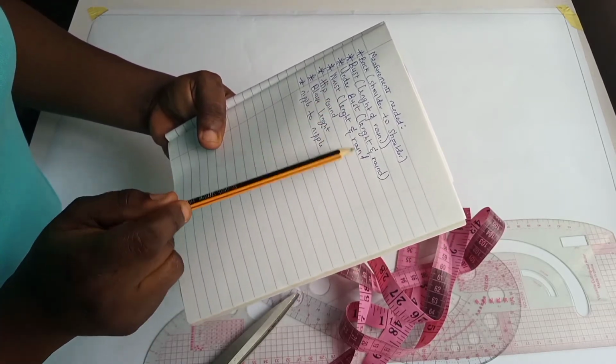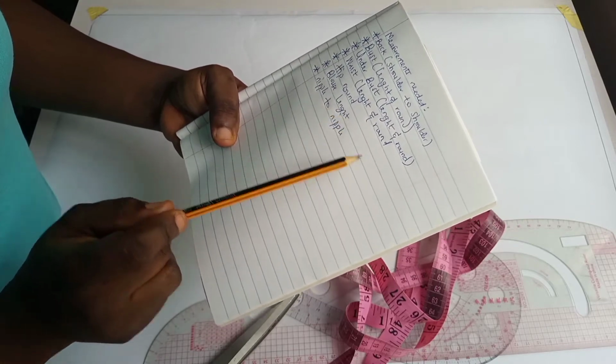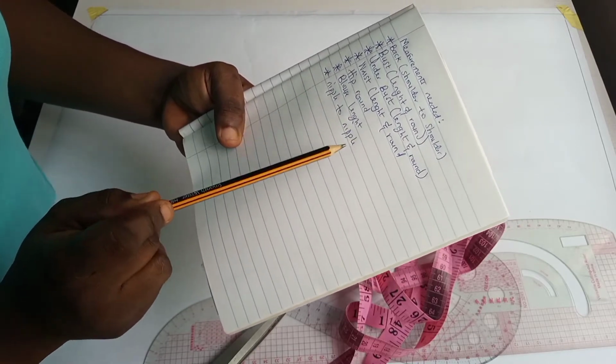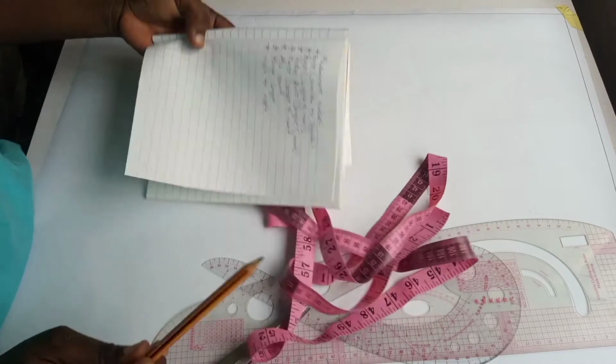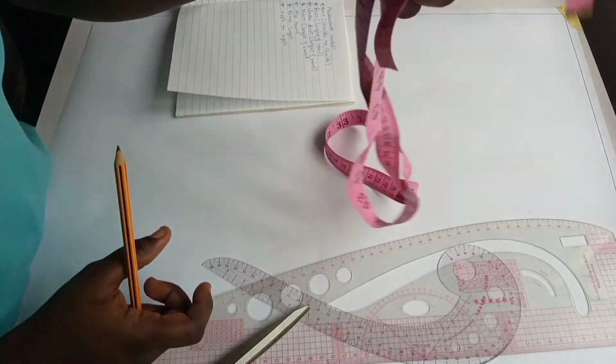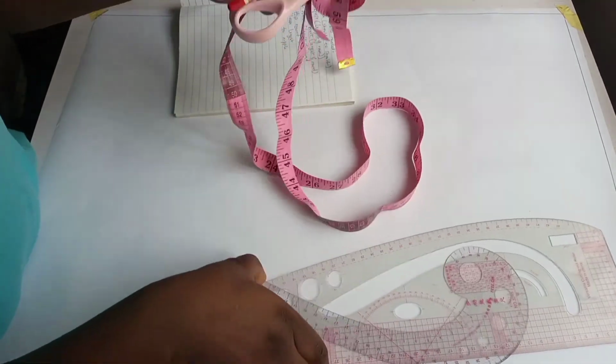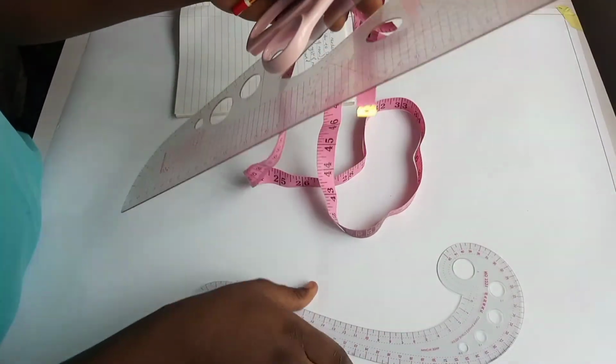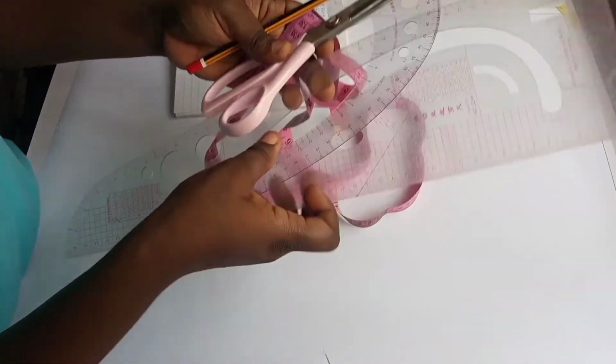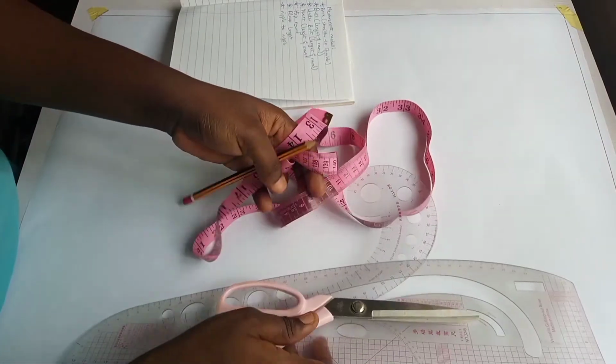We'll be needing the length and breadth and round of each of these measurements that I've measured, and also we'll be needing the following tools: our tape measure, the scissors, the pencil, my ruler, and our curve. Let's get into the tutorial.